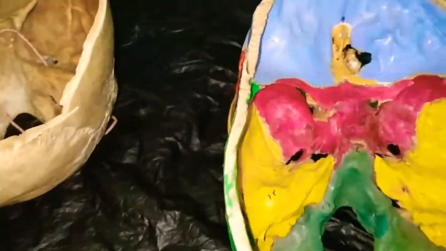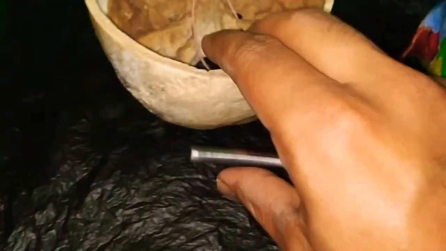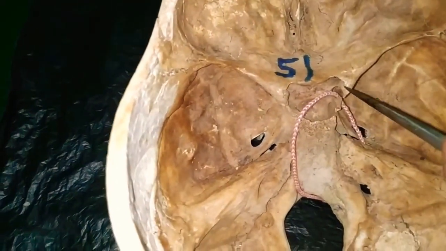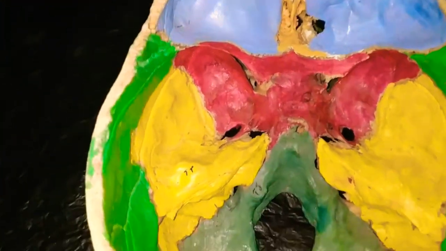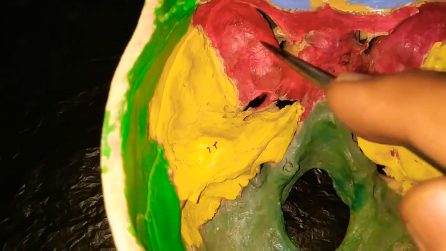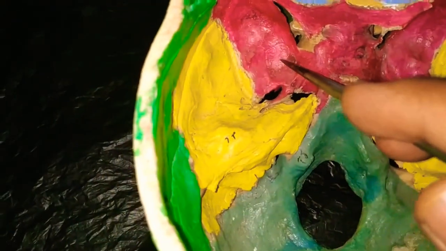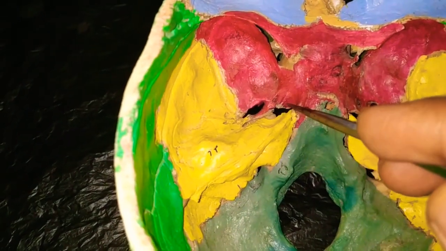Maybe in this colored one I cannot show you the lesser wings clearly, so I took another skull to show you clearly the lesser wings of the sphenoid bone here. Okay, also let me explain the greater wings of the sphenoid bone. The greater wings have a superior surface, and the margins are one squamous margin and the posterior margin.